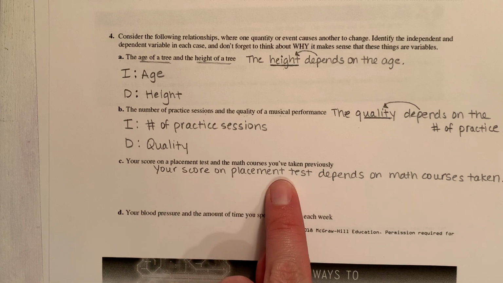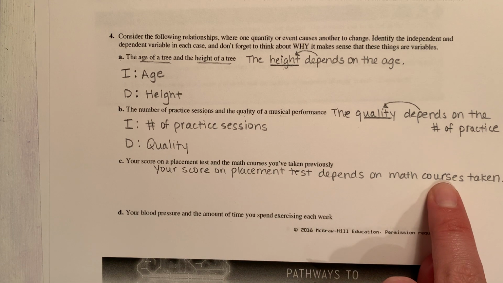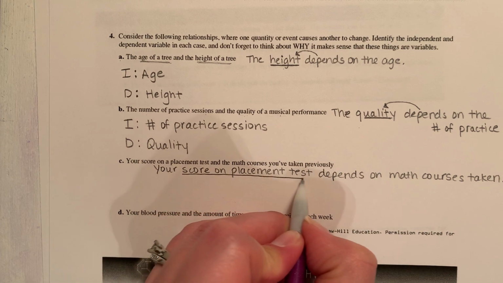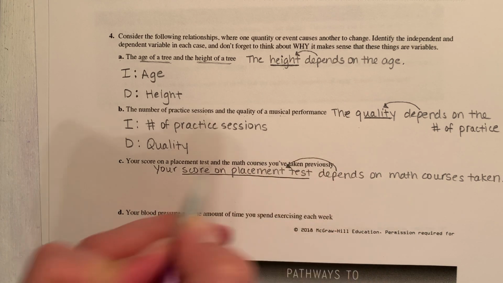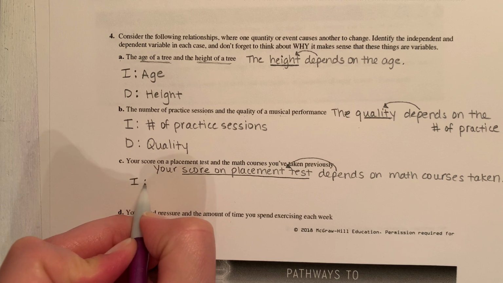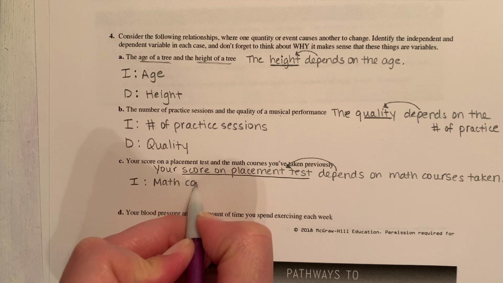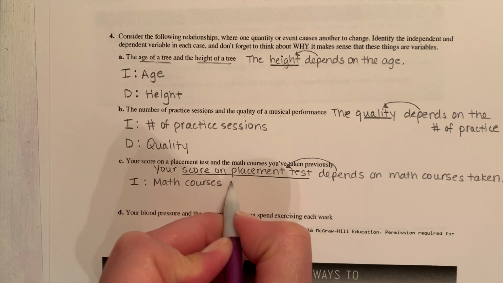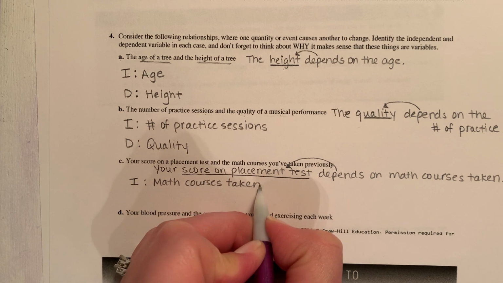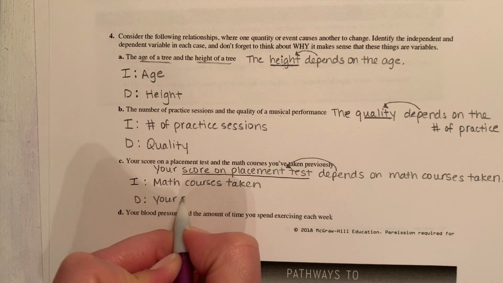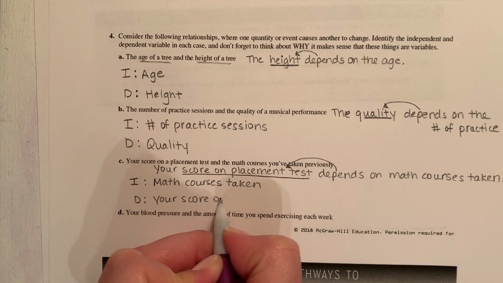Your score on the placement test depends on the math courses you've taken in the past. So here's the word depends. So your score on the placement test is your dependent variable. So my independent variable is the math courses taken previously. I'll just say math courses taken. And your dependent variable is your score on the placement test.